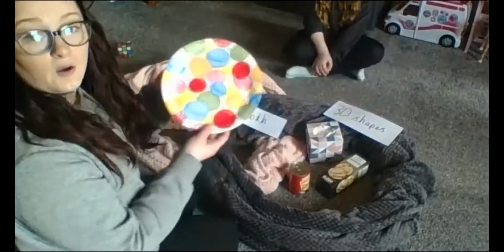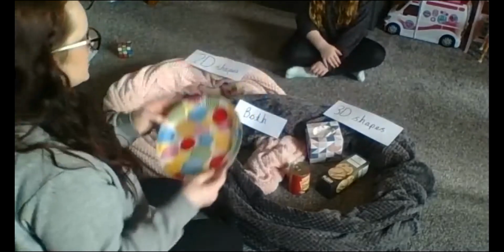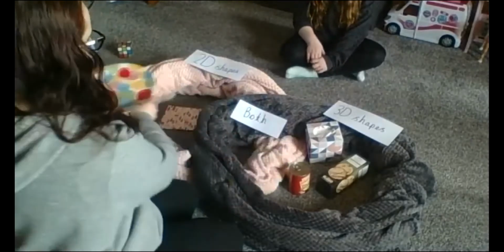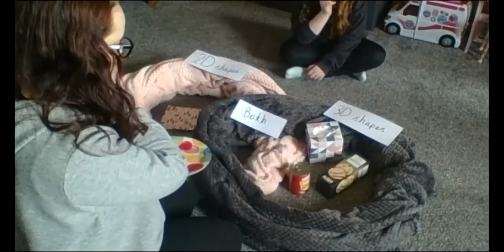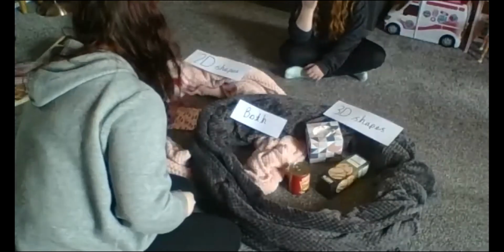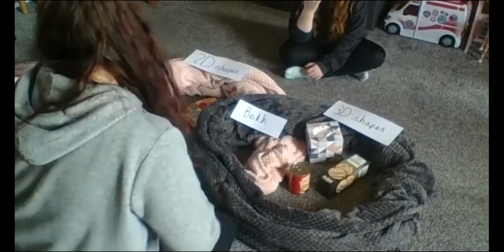Super duper. Now what I've got is a party plate. Now it's a circle. It is flat. Okay. Where does it go? Where do you think? Maybe in 2D shape. I think you're right, in the 2D shapes. I'm going to pop it there. I'll move that square over.